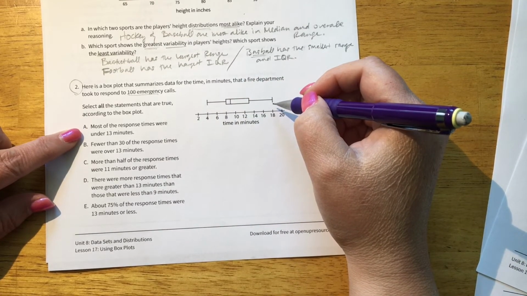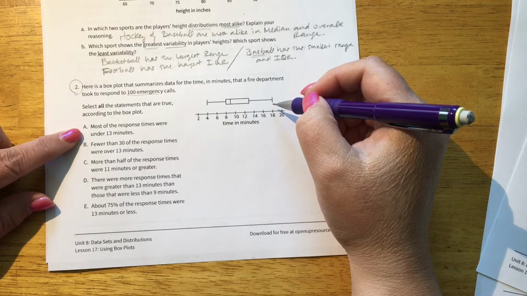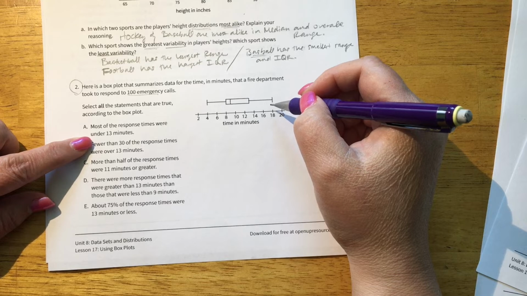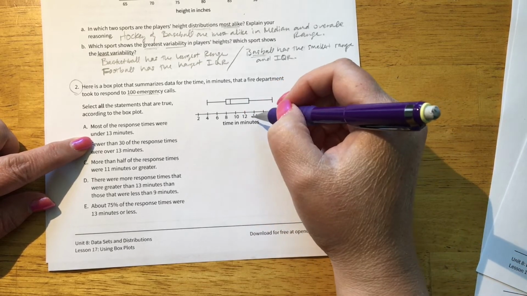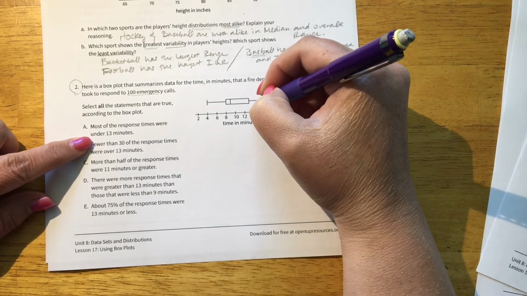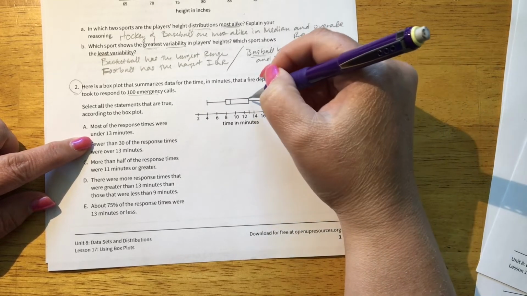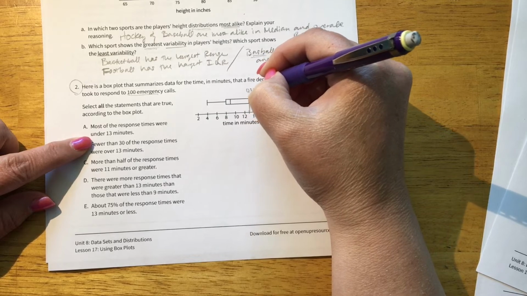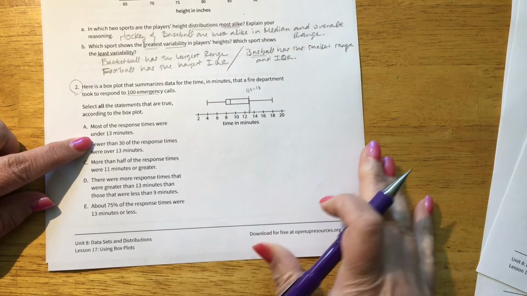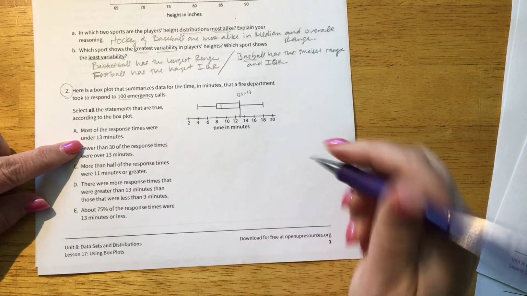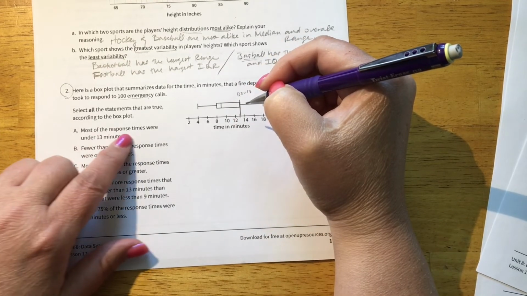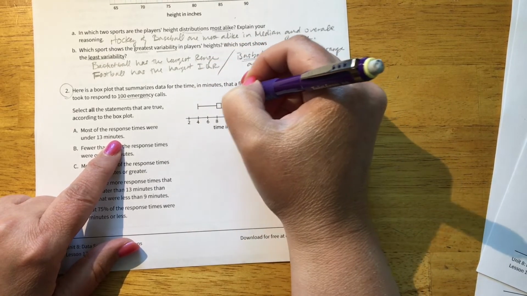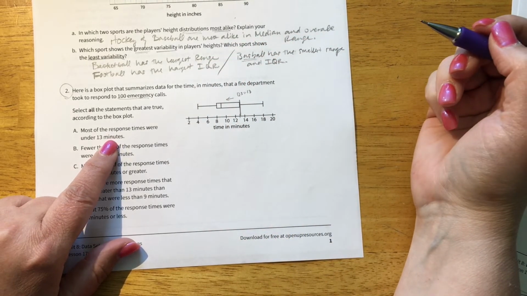Let's look at statement A. Most of the response times were under 13 minutes. So here's our time in minutes. Where's 13 minutes? Well, it's halfway between 12 and 14, which looks right to be our Q3, isn't it? So I'm going to label that on there so we can reference that. Our Q3 is 13 minutes, and it says most of the response times were under 13. So that would mean this way, right? Could we say that's true?